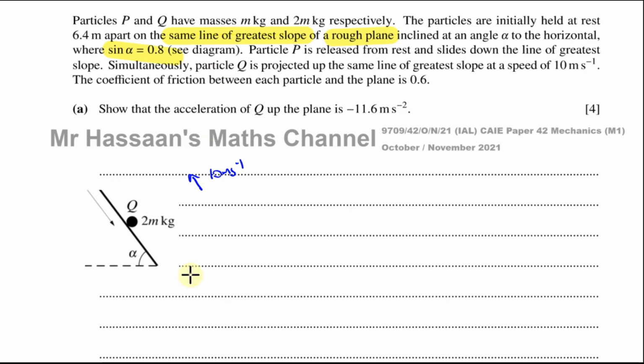So the forces acting on Q, of course, are its weight. That's the first one I can think of. You're going to have its weight. And you're also going to have the reaction force that's always there when an object and a rough surface are in contact. Well, any surface in contact.